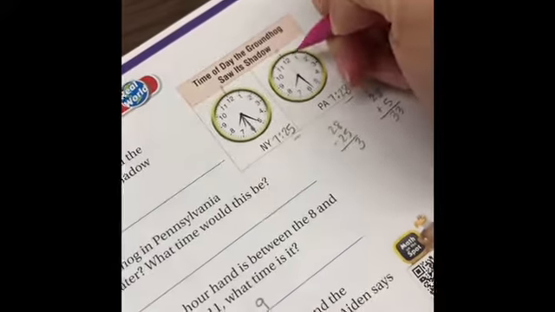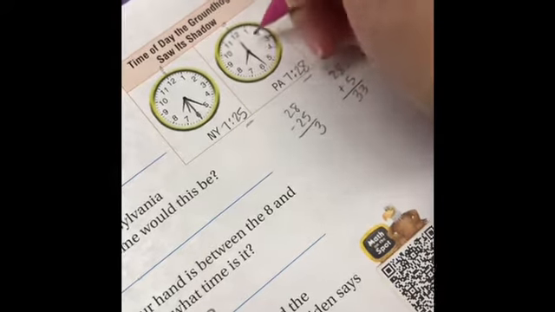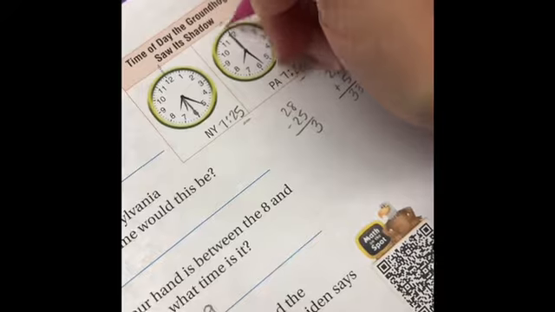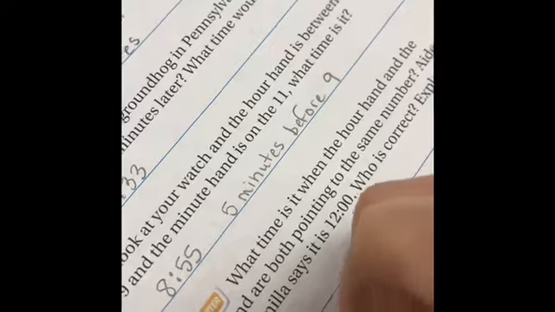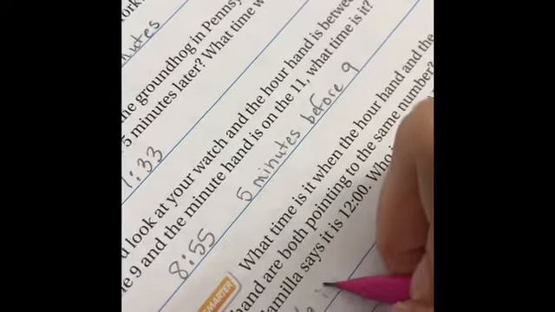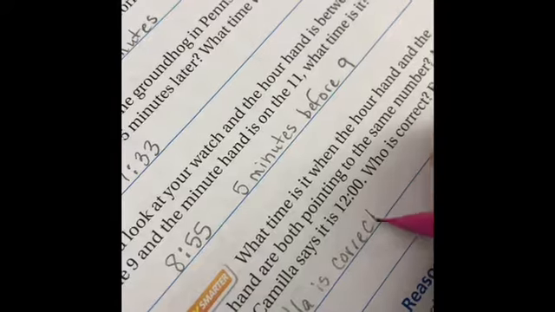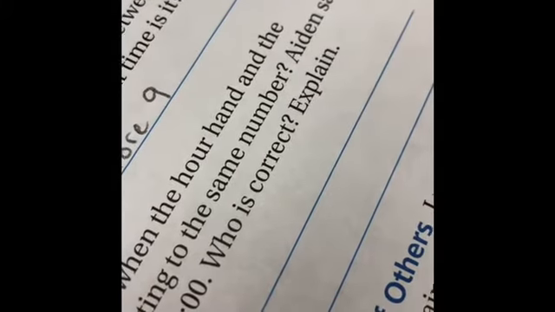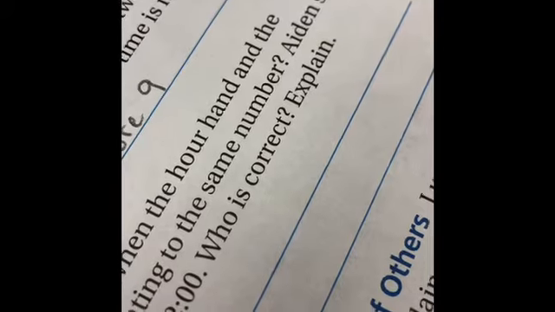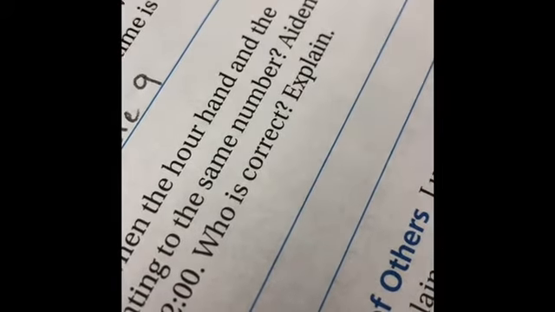Now, Camilla says that the 12 o'clock is the one. And I'm going to show you that if you were at 12 o'clock exactly, you'd have the shorthand and the longhand pointing at the exact same number. So Camilla is correct. So we need to write Camilla is correct. And then it says explain. We're just going to say that when you are at 12 o'clock, they're both pointing at the same thing. But when you're at 6:30, the hour hand is a little off.